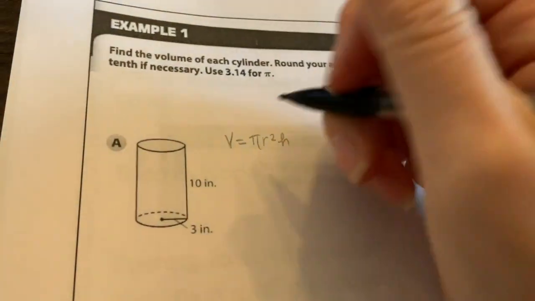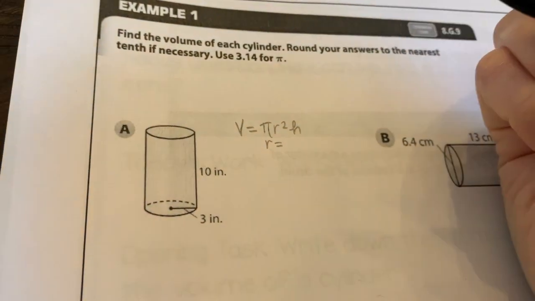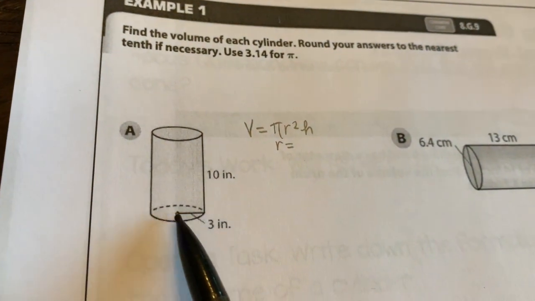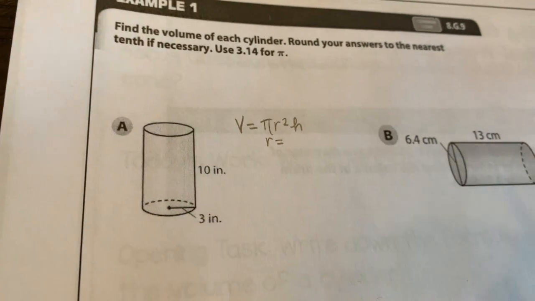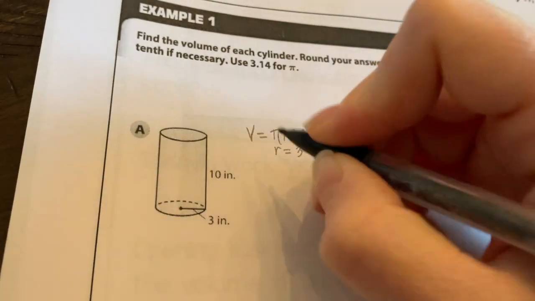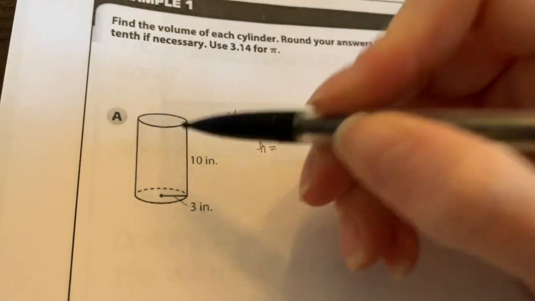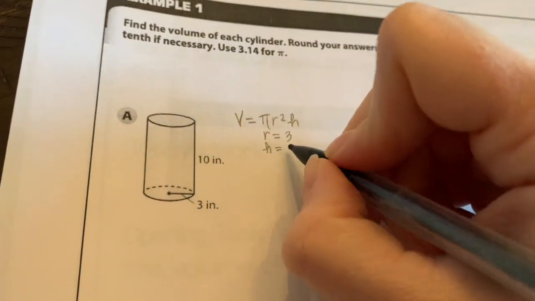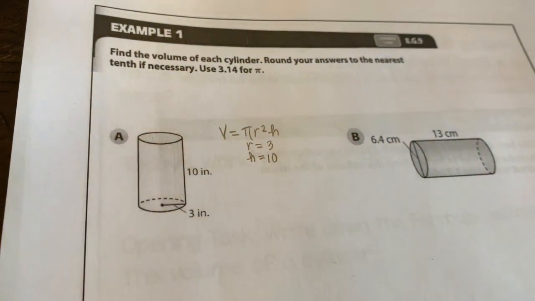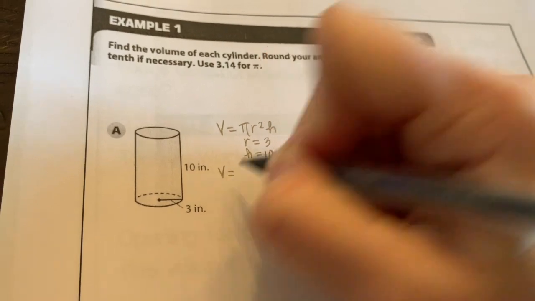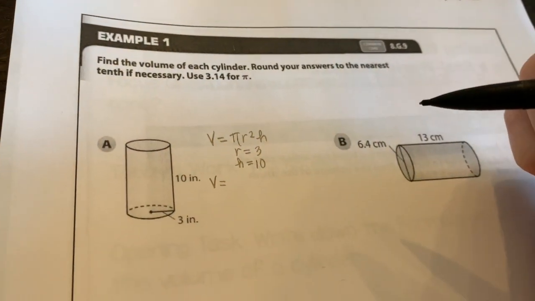Now I do what I always do, I label everything. So r is my radius, so I take a look and make sure I have the radius instead of the diameter. So I do have the radius, so I can just write 3. And my height is here, and that's 10. So in order to find this volume, I'm going to plug everything in to this formula. They're asking us to use 3.14 for pi.